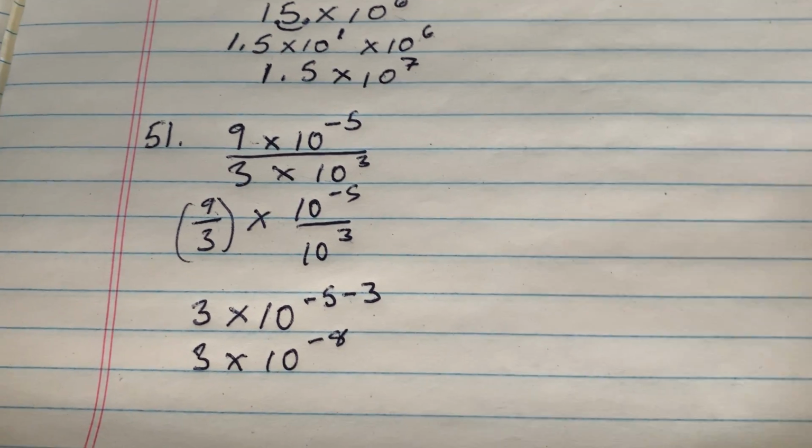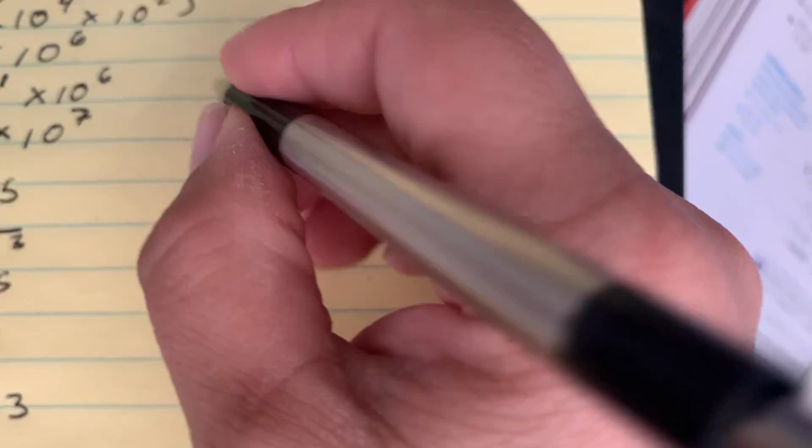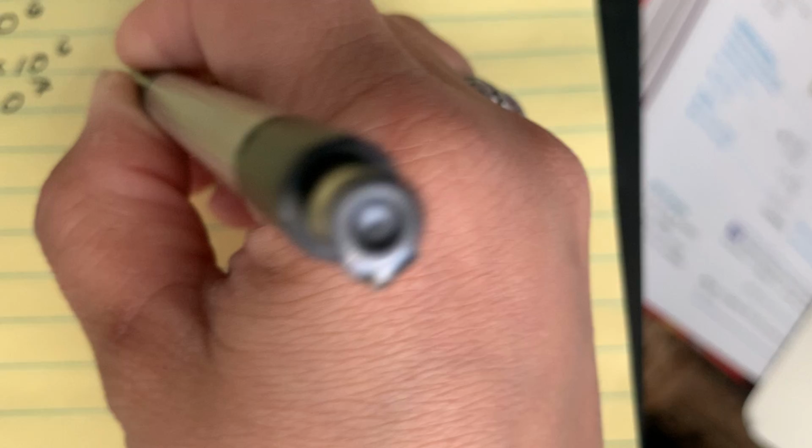Okay, we got one last problem for today. It's a nice big giant one. It's number 69.